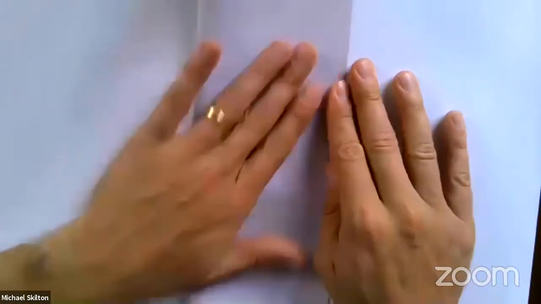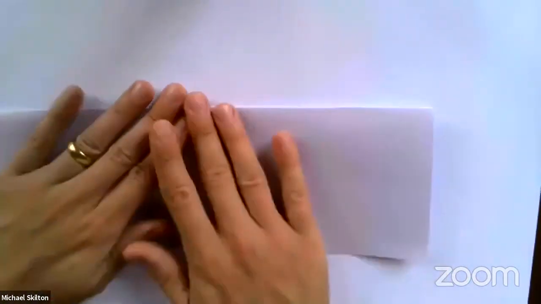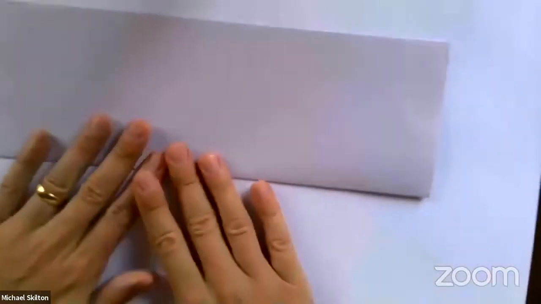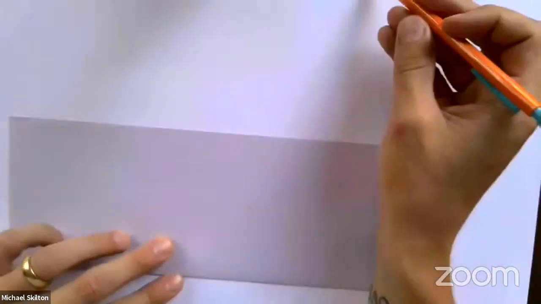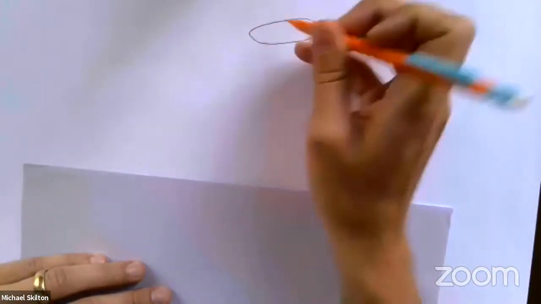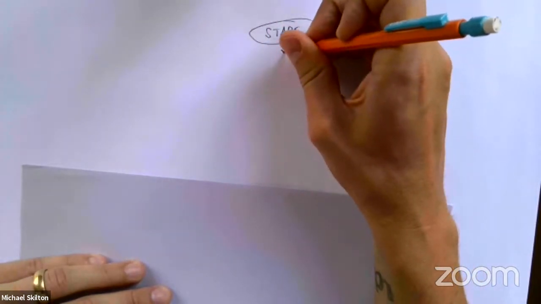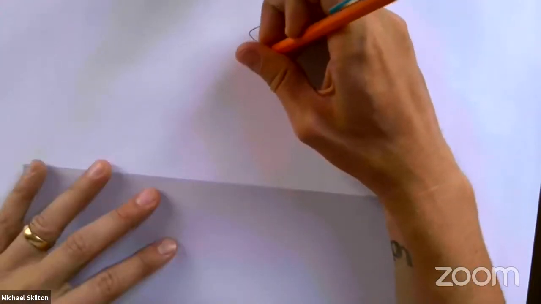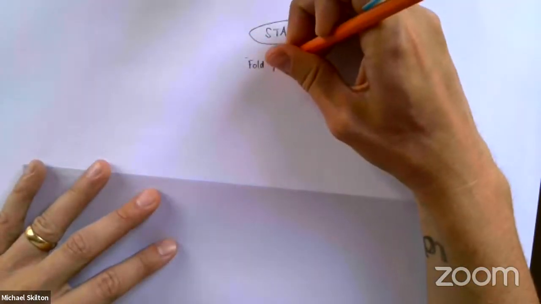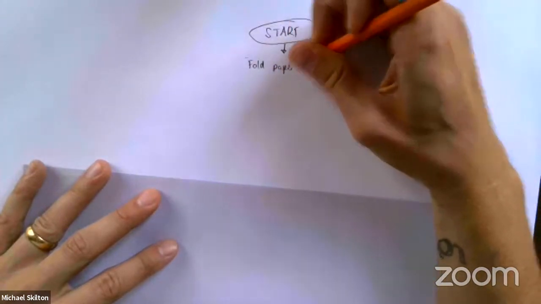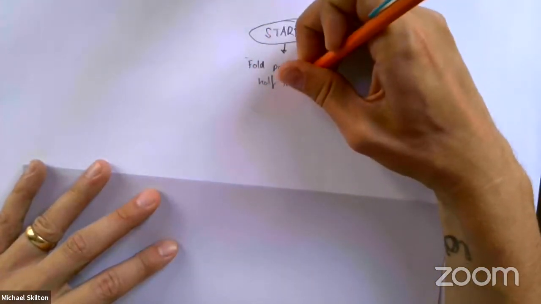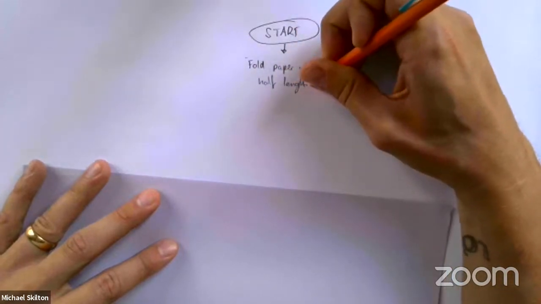I've got my piece of card here. The first step for me in building a paper plane will be to fold my piece of paper in half lengthways. Okay, so on my algorithm, let's start. The first instruction can be: fold paper in half lengthways.